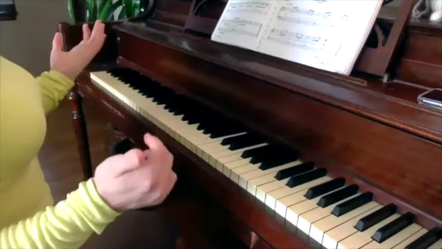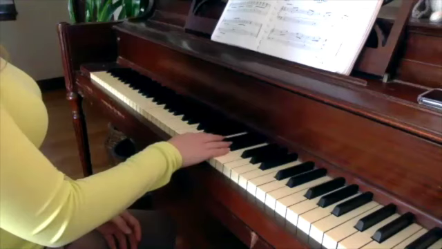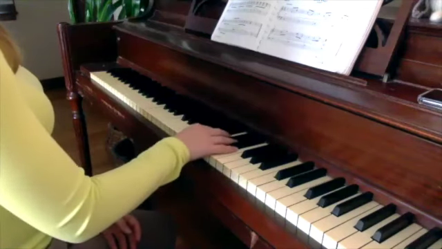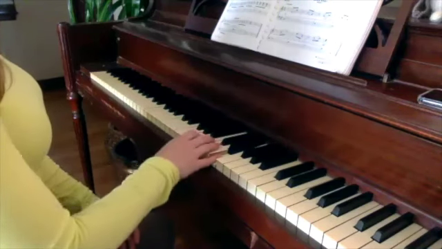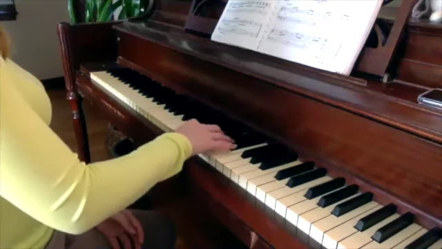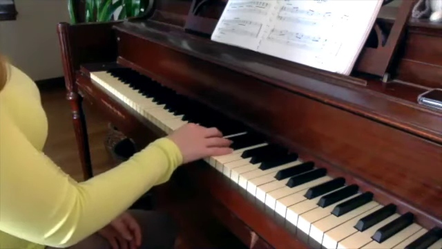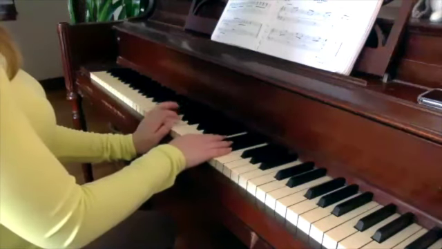So really, really, really simple. Same thing, the right hand is super, super simple as well. So here we go. 1, 3, 5, tie, 4, 3, 2, 4, 3, 2, 1, and hold. Super, super simple. Here it is, both hands together.